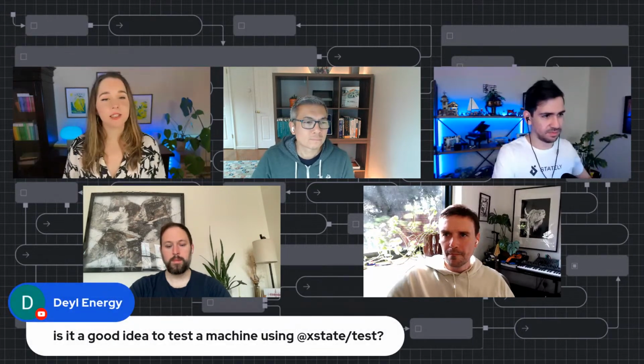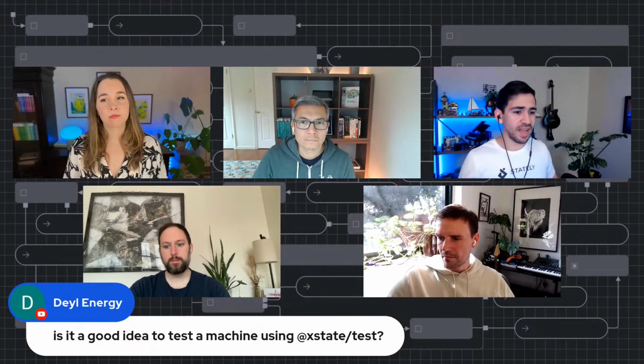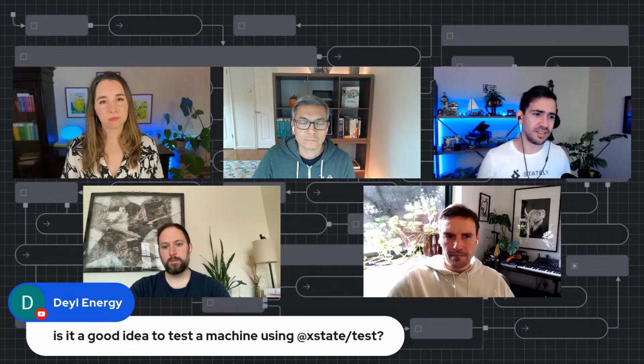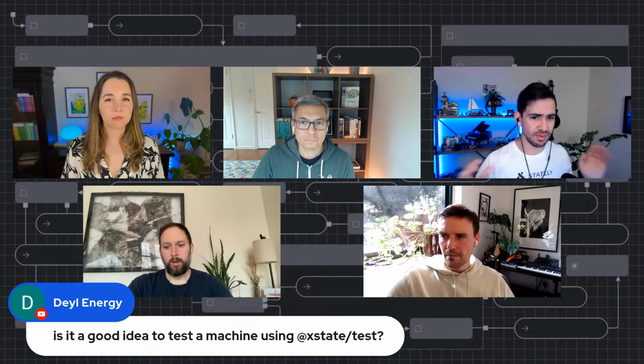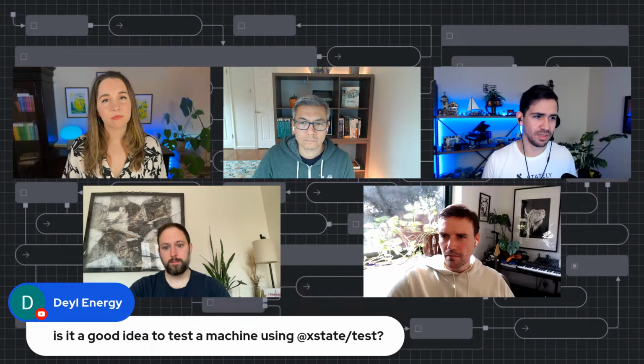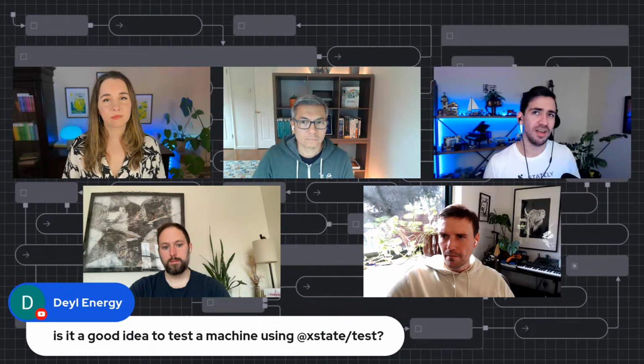Here, Dale asks, is it a good idea to test a machine using XState test? It depends. I would say yes, because testing a machine using XState test lets you verify, is it possible to reach a certain state, or if I execute this sequence of events, am I going to reach the correct state? And that's where model-based testing is really, really useful. However, if right now you have a machine where you're invoking, spawning actors and things like that, then XState test might not work the way you want it to, at least not right now.